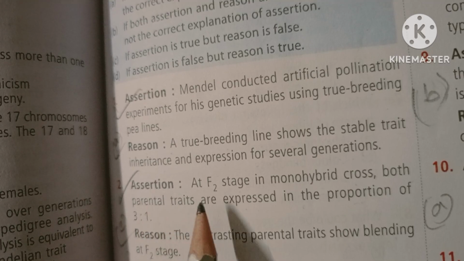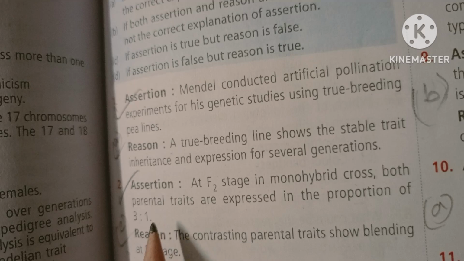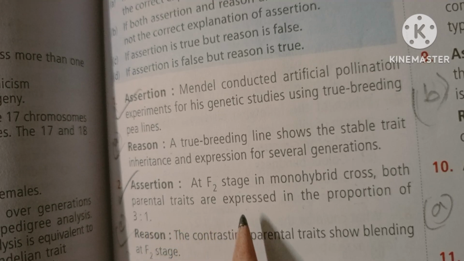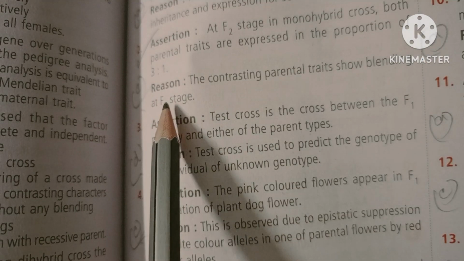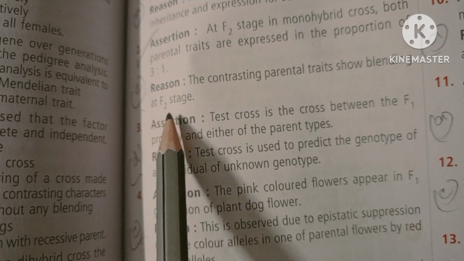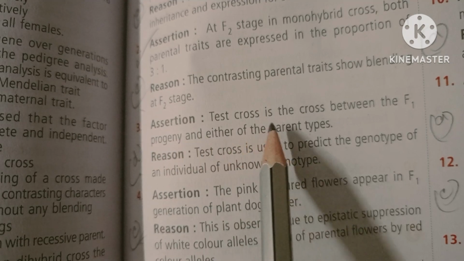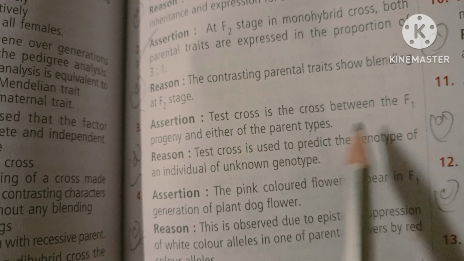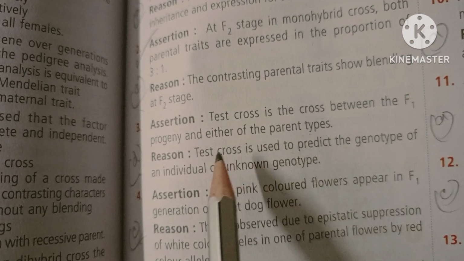Number 2. Assertion: At F2 stage in monohybrid cross, both parental traits are expressed in the proportion of 3:1. Reason: The contrasting parental traits show blending at F2 stage. Next, assertion: Test cross is the cross between the F1 progeny and either of the parent types.